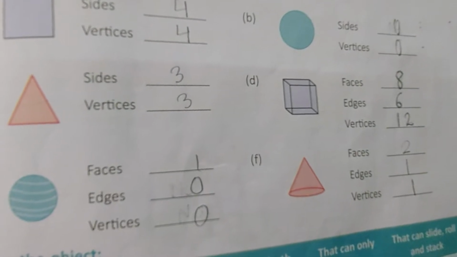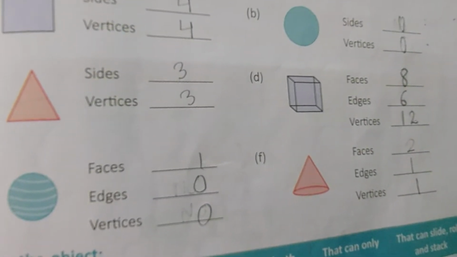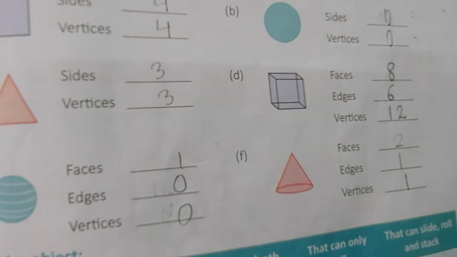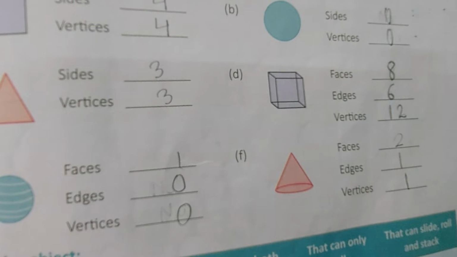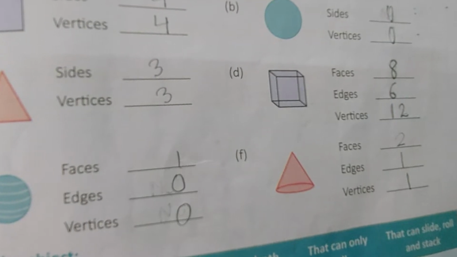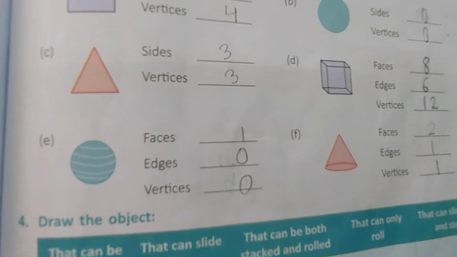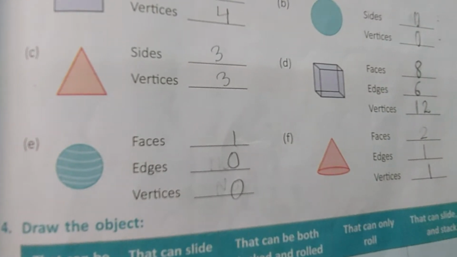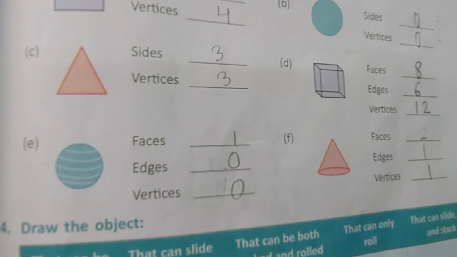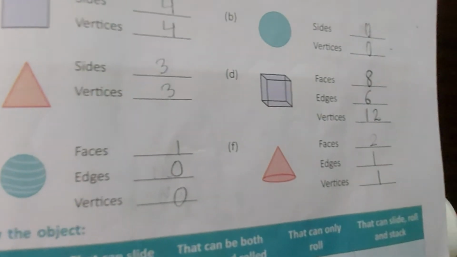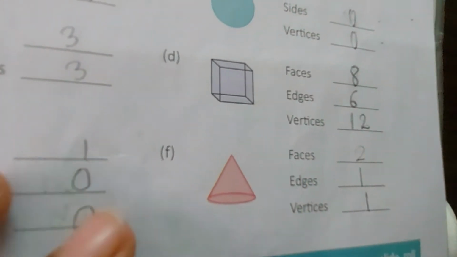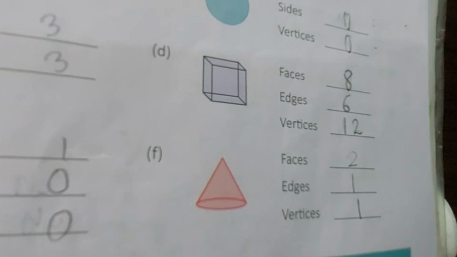Next we see we have a cube. A cube has 6 faces, 12 edges and 8 vertices. Next is a sphere. It has 1 face, 0 edge and 0 vertex. Next is a cone. It has 2 faces, 1 edge and 1 vertex.